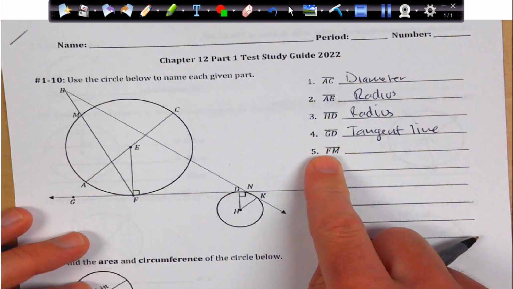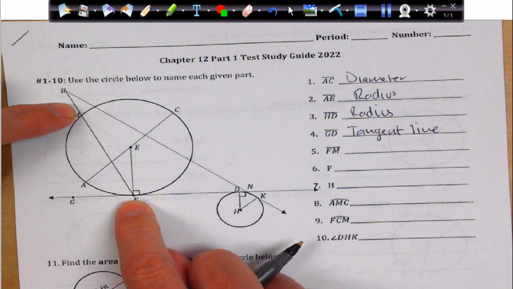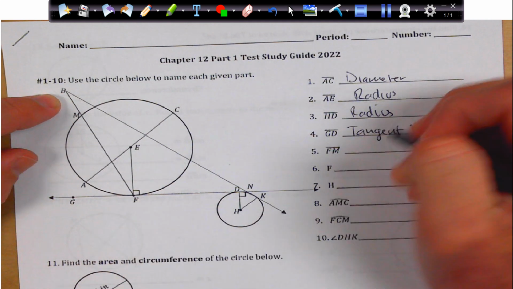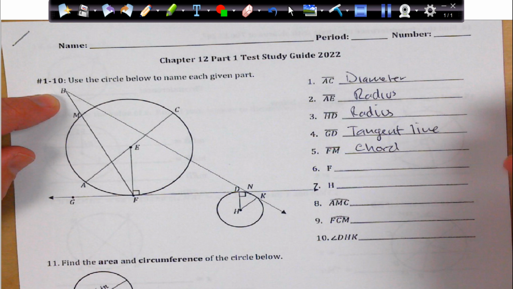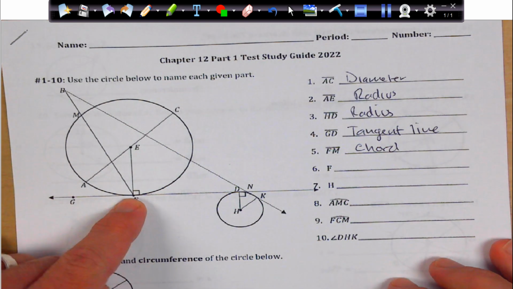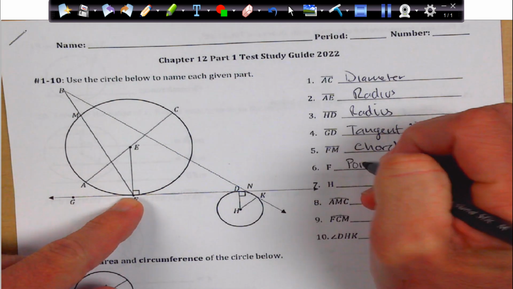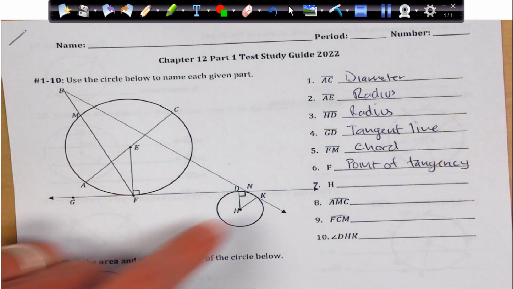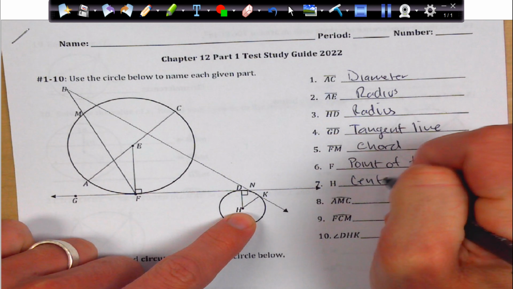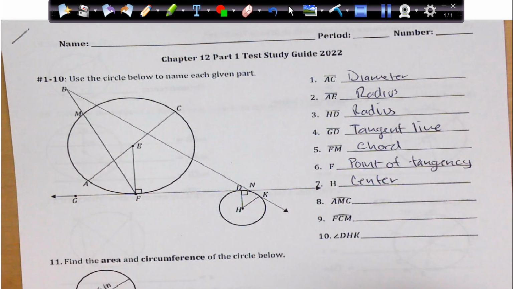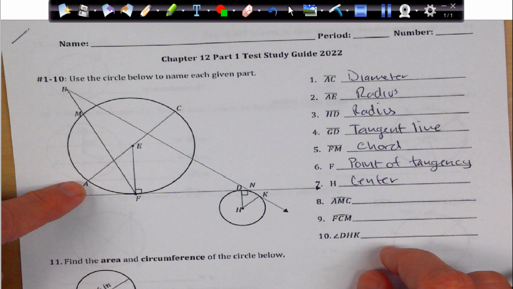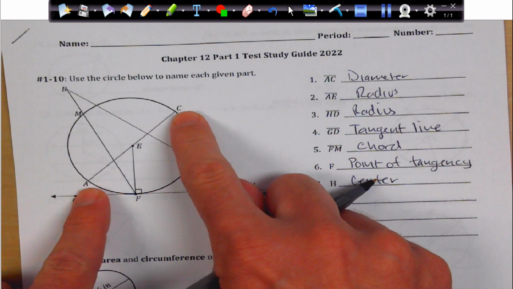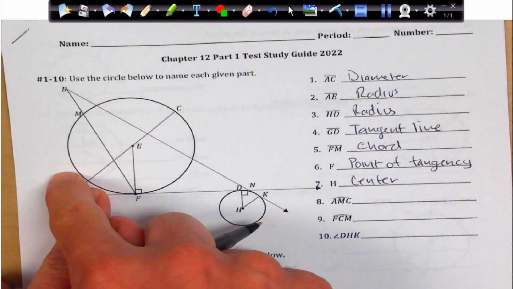FM is hitting my circle at 2 points, so we'll call that a chord, not going through the center, so it's not the diameter. Point F is the point where the tangent line meets, so that's called the point of tangency. H is the center of this circle. AMC, so we're looking at major, minor, or semicircle. If it has 3 letters, I'm guessing it's probably going to be a major or semicircle. I see AMC. Since the endpoints are at AC, which is a diameter, we know that this is a semicircle.